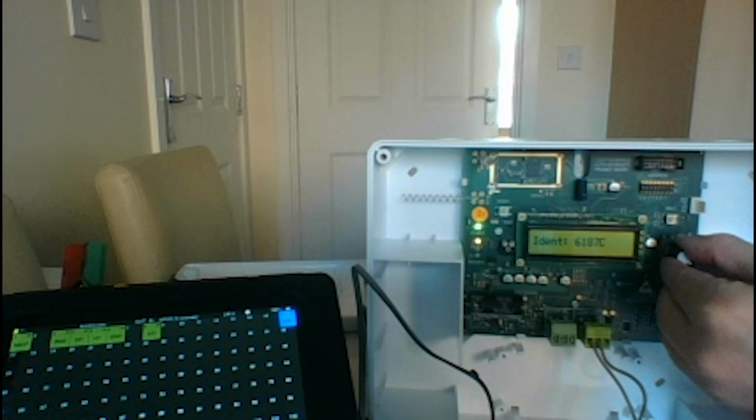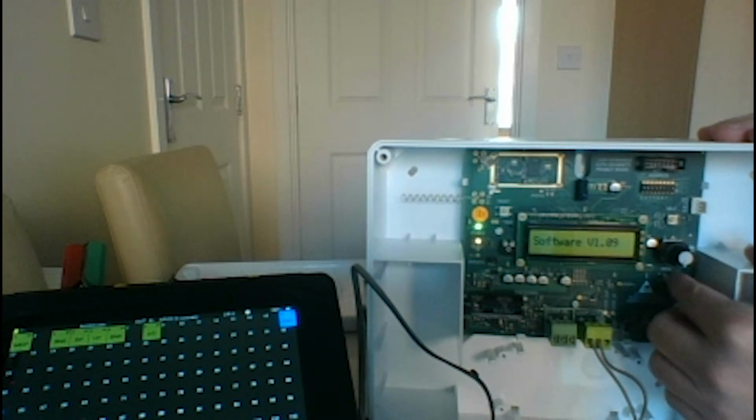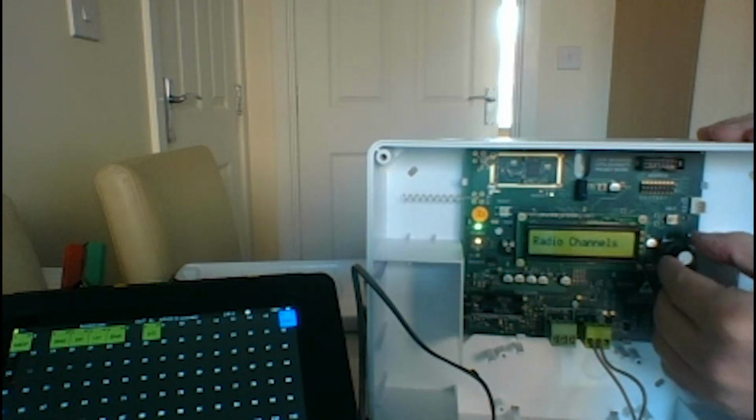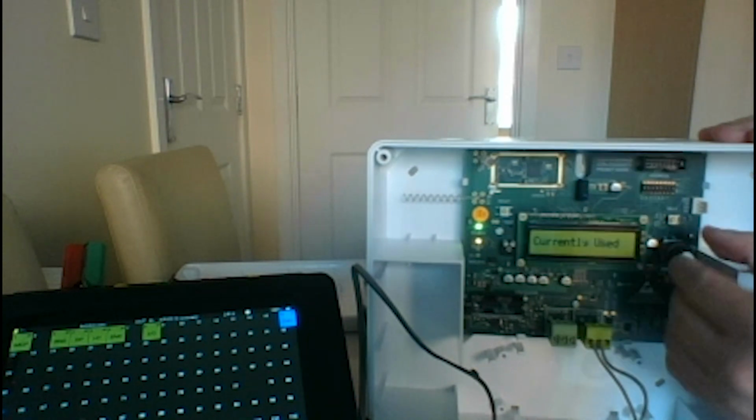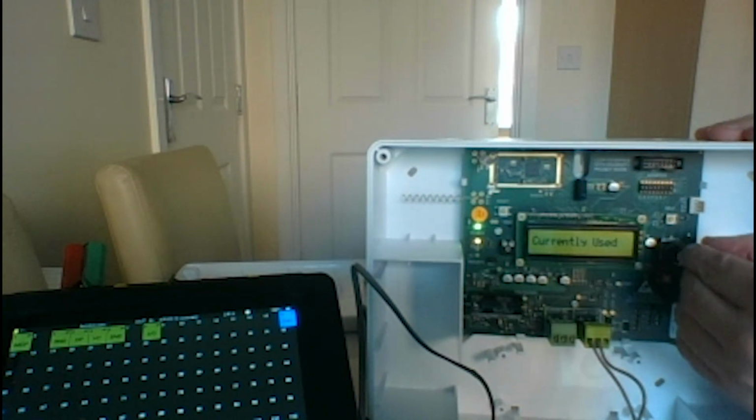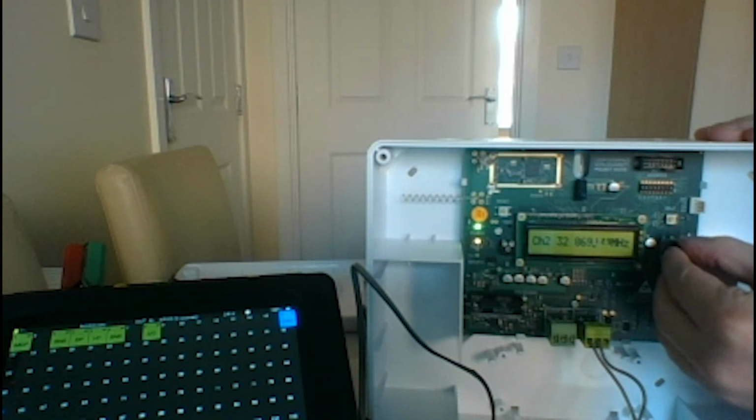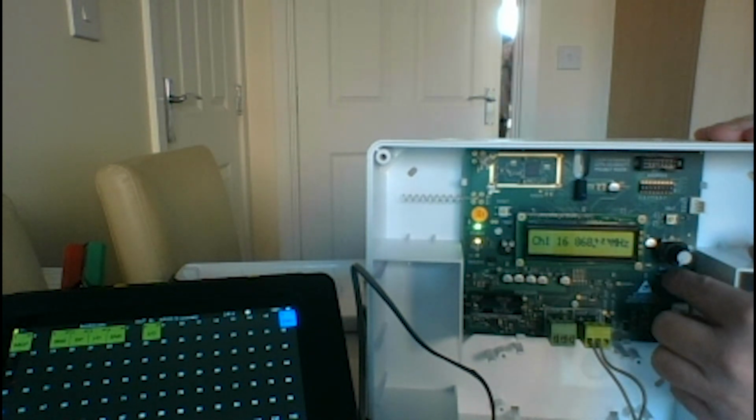You've also got the ID code of the interface, the software version of the interface itself. And then the last thing on the menu is the radio channels, which you can only look at the currently used. So channel 16 and 32 is what we set it to in the beginning.